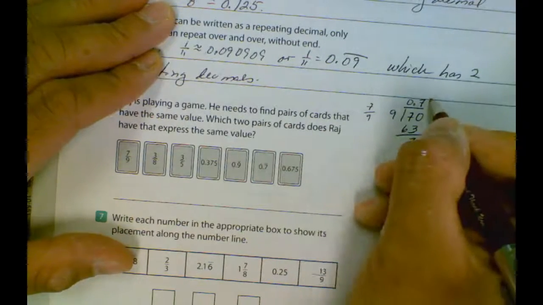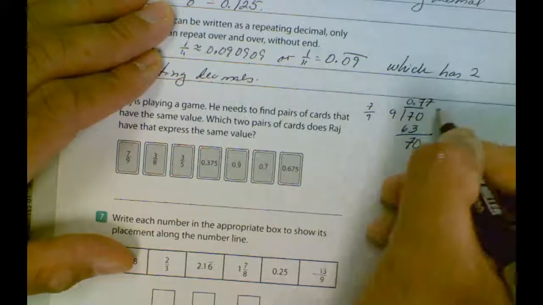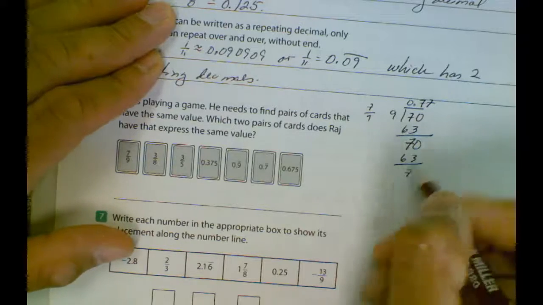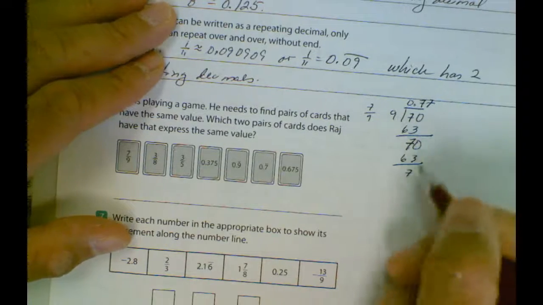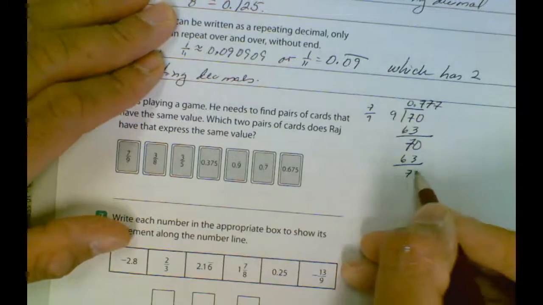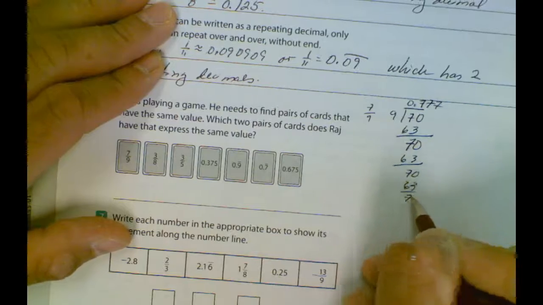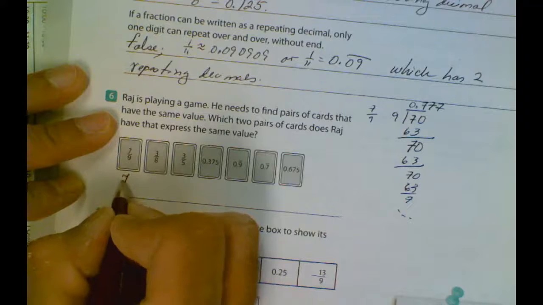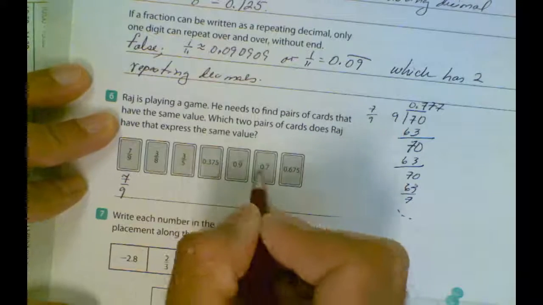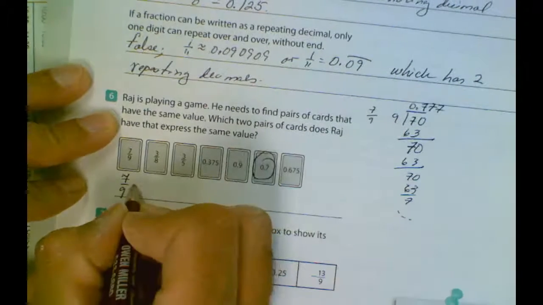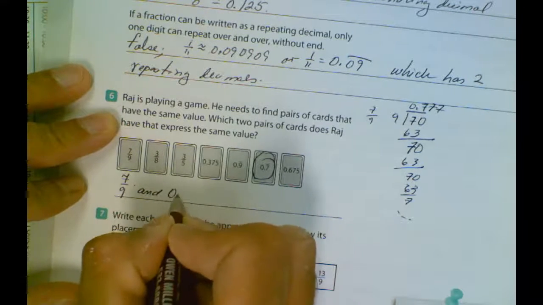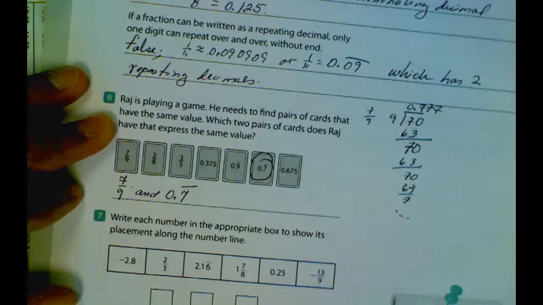So we are going to type 7 again, times 9 is 63. 7. And see how that keeps repeating. So 7 and 0, 63, 7, and so on. So in this case, what is the same? I have 7 over 9 is the same as 0.7 repeating. So those two are the same.